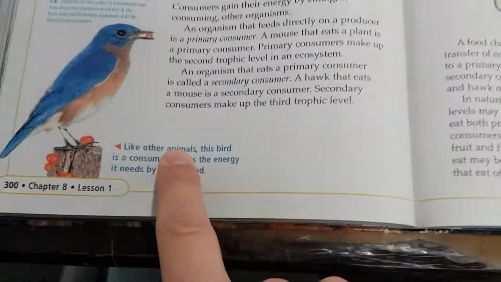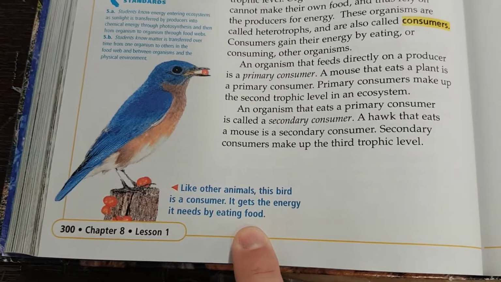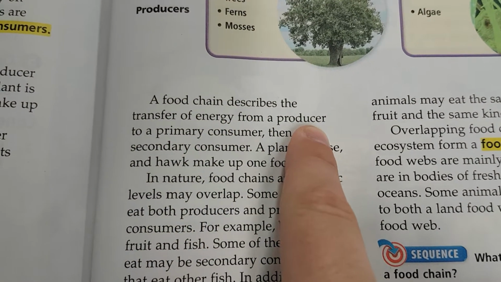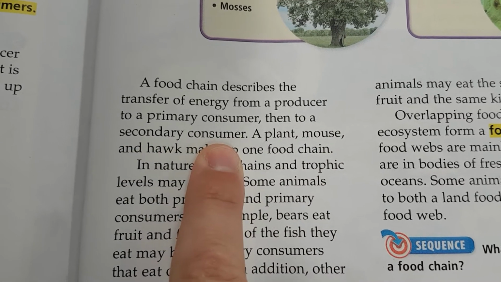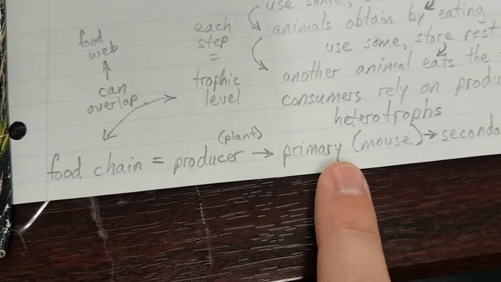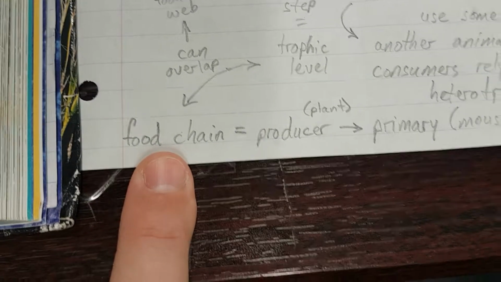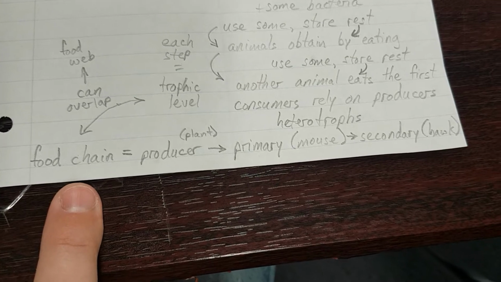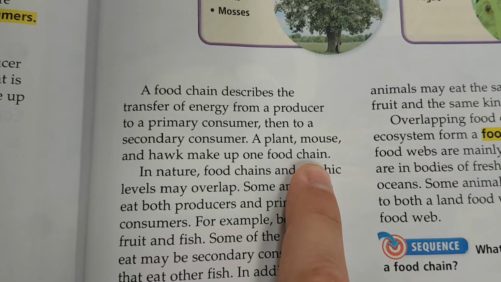Alrighty. Like other animals, this bird is a consumer. It gets the energy it needs by eating food. A food chain describes the transfer of energy from a producer to a primary consumer, then to a secondary consumer. Oh, so when it goes from producer, plant, to primary, like a mouse, to secondary, like a hawk, that equals the food chain. Now you see how the whole thing pieces together. A plant, mouse, and hawk can make up one food chain.